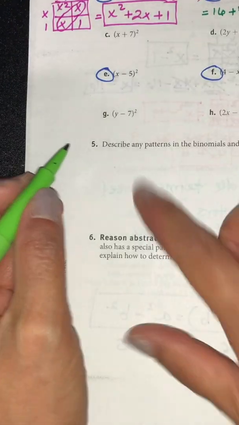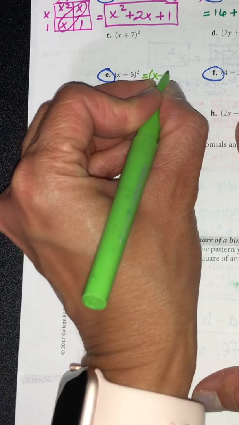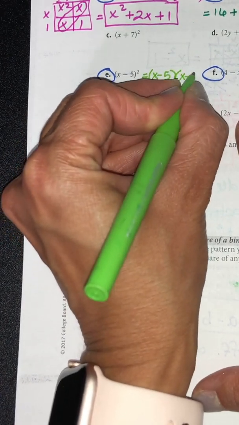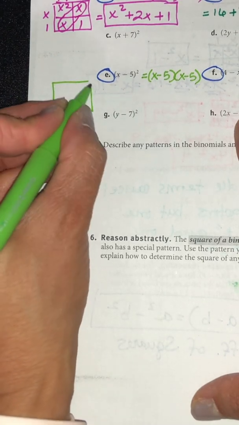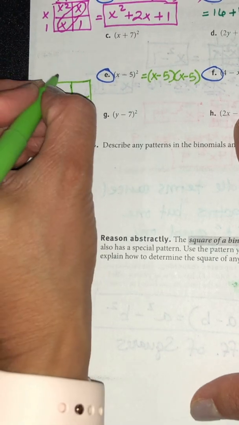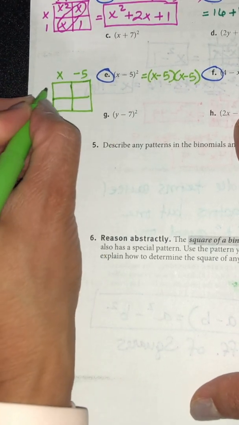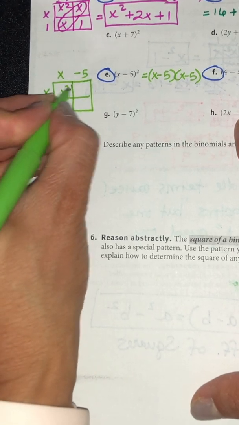Letter E. So x minus 5 quantity squared means I have 2 quantities of x minus 5. And we'll use the graphic organizer for this one. So let's see, I need an x and a -5, and an x and a -5. X times x is x squared.